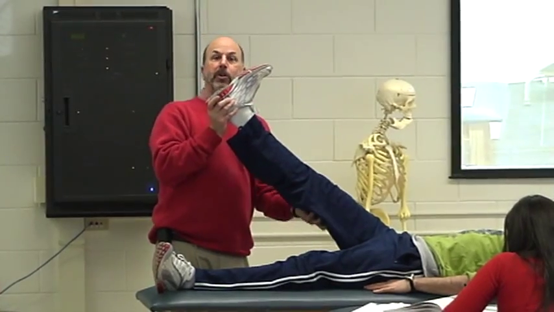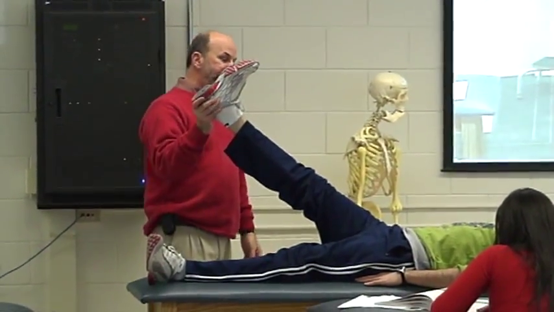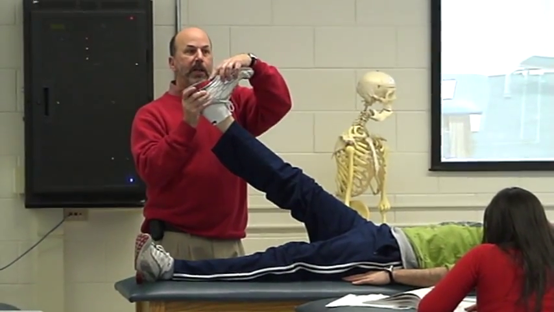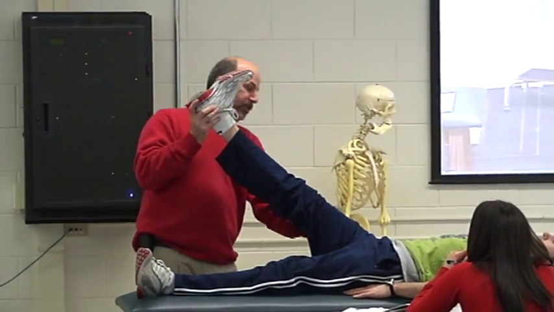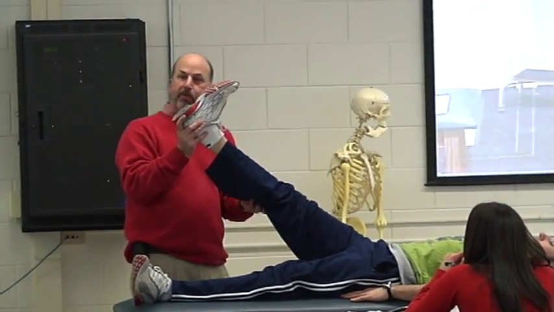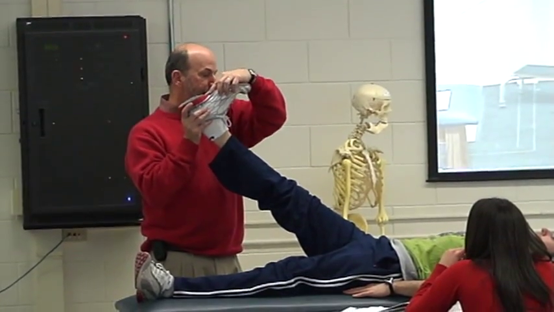It could be hamstring too, right? It could be hamstring that's tight. So I drop him back just a little bit before he feels it, and I dorsiflex the ankle. If he feels it now, I reproduce his neurologic pain, his radicular pain. That points more towards a sciatic problem, to adverse neural tension.